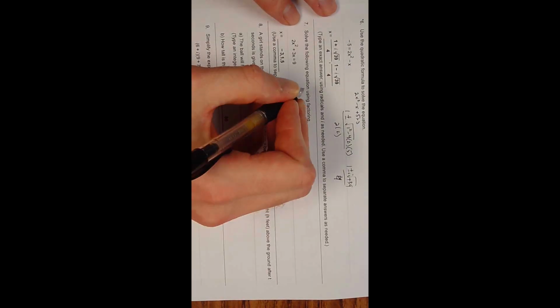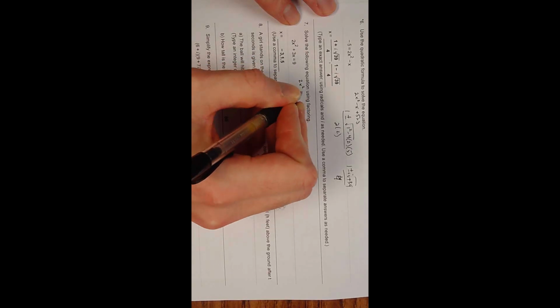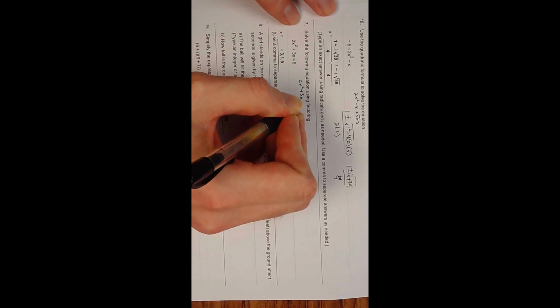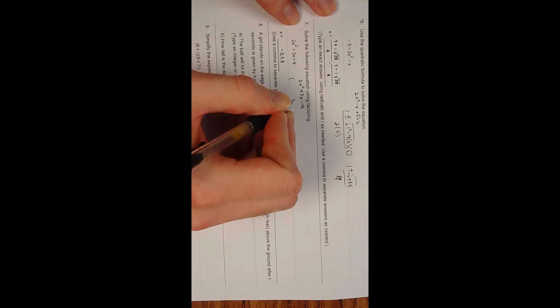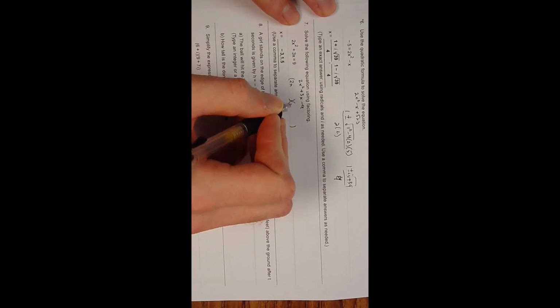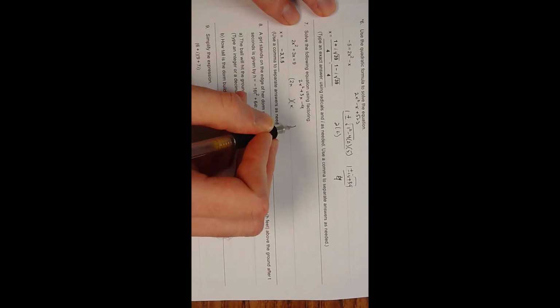Number 7, solve by factoring. Bring the 9 over, so I got 2x squared plus 3x minus 9. Some of you tried to fake factoring on this guy, but remember these are integers in here, so I get 2x and x. We never had decimals here.